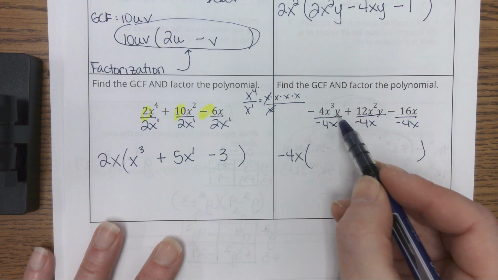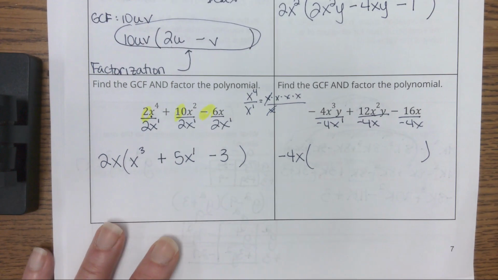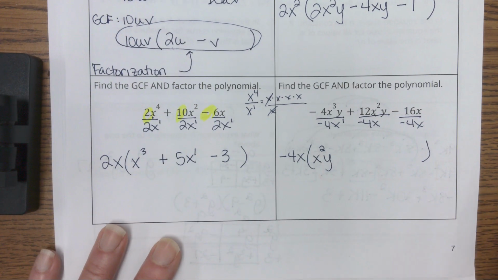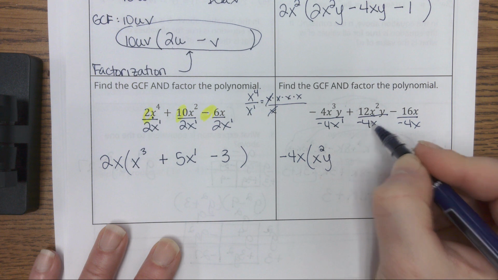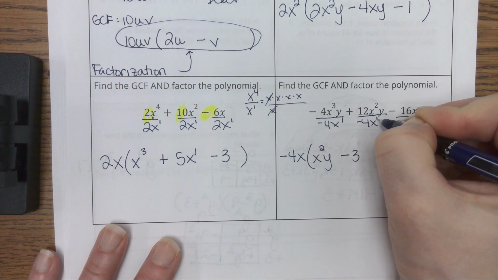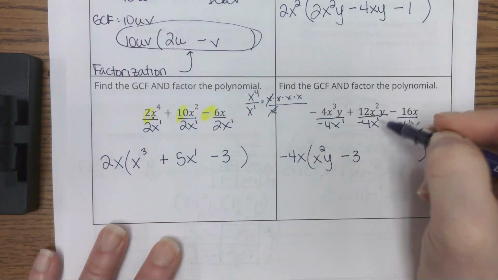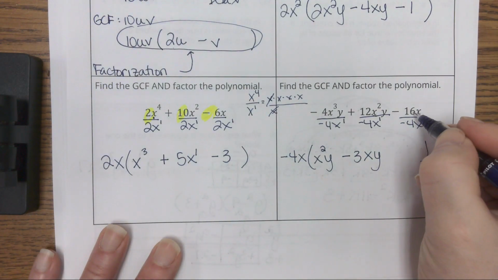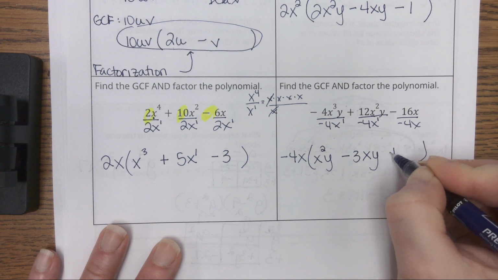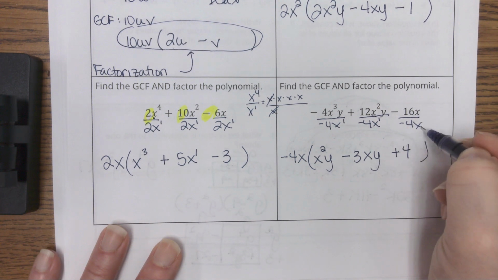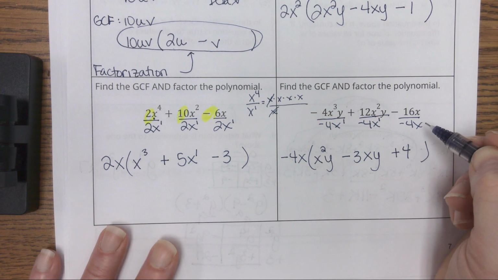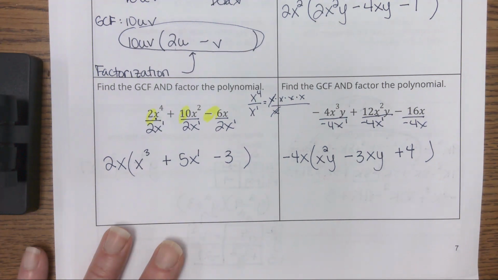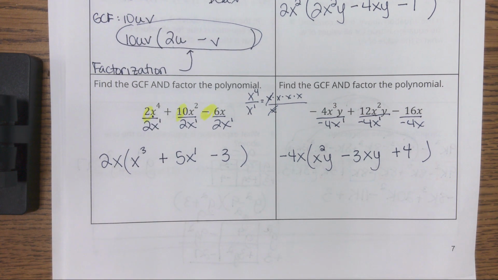X cubed divided by x to the 1st, subtract the exponents, is x squared y. 12 divided by -4 is -3. X squared divided by x is x to the 1st, and then we need a y. And -16 divided by -4 is +4, and x divided by x is, you could think of it as x to the 0, it's just 1. So we don't write in times 1, because 4 times 1 is just 4. Okay.